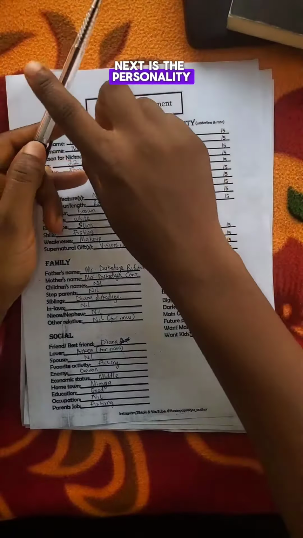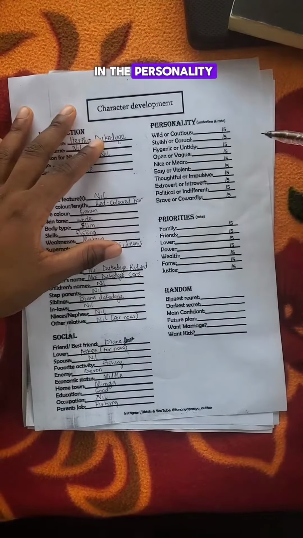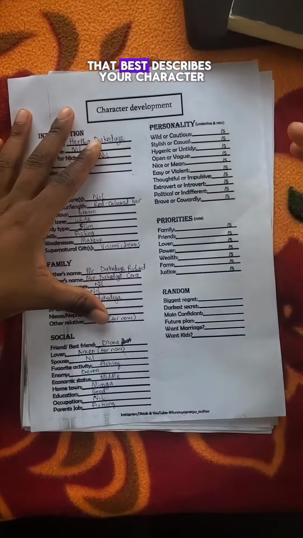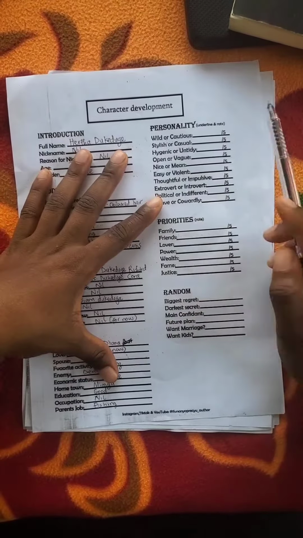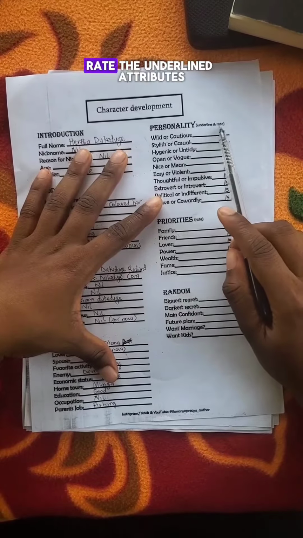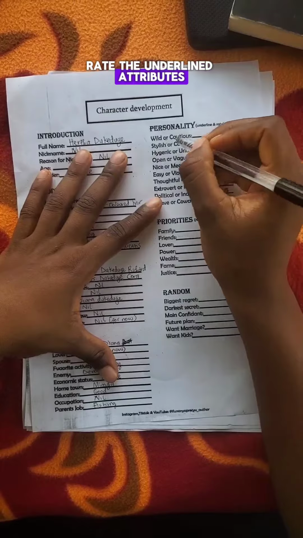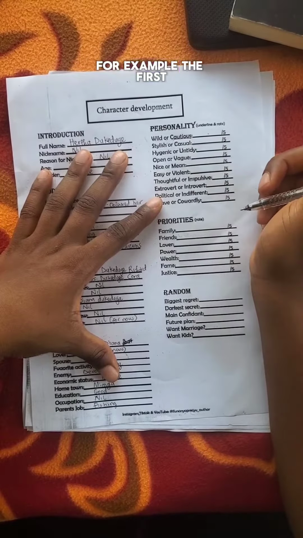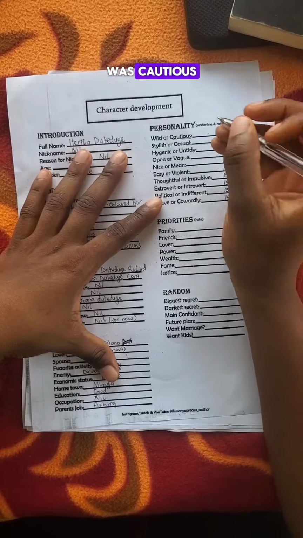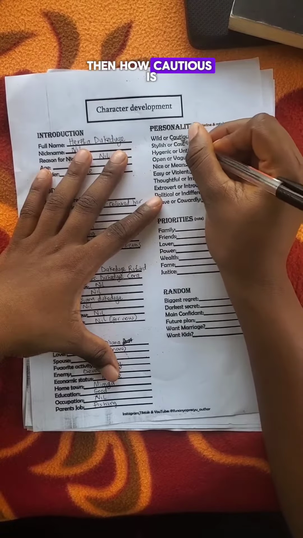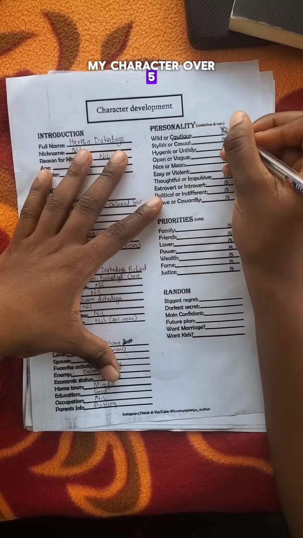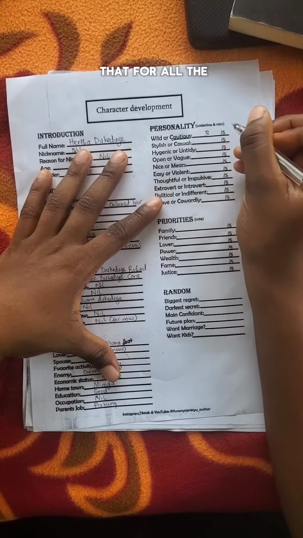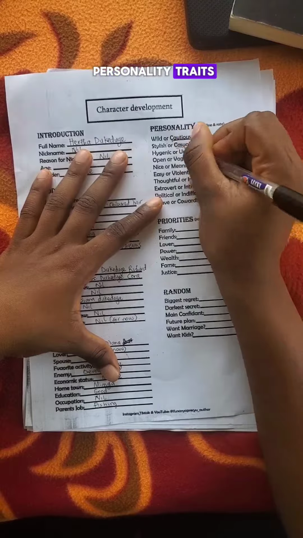Next is the personality. In the personality, all you have to do is to underline the attribute that best describes your character. And after doing that, you now rate that underlined attribute of your character. For example, the first thing I underlined was cautious. Then, how cautious is my character over 5? And then I rated it. You're going to do that for all the personality traits.